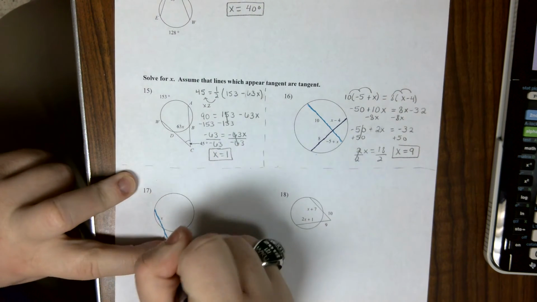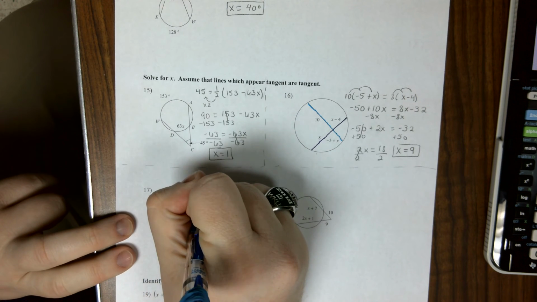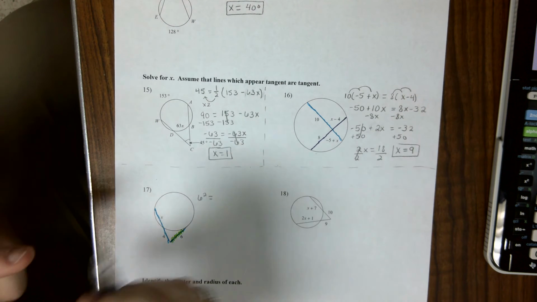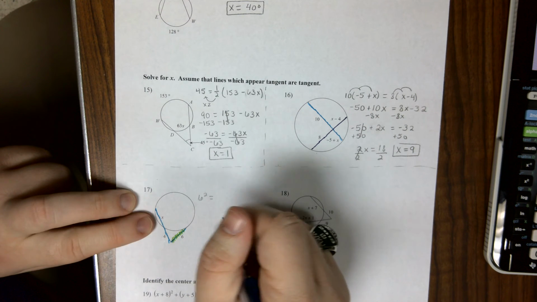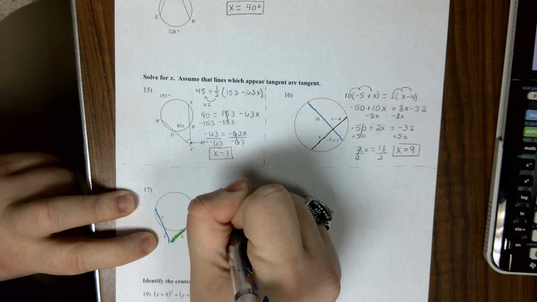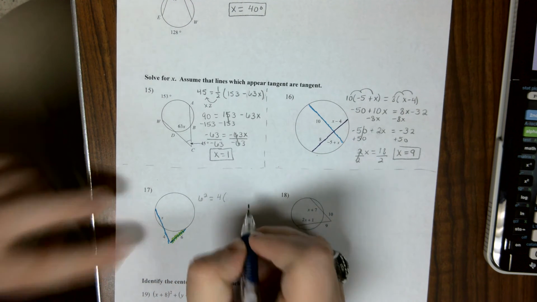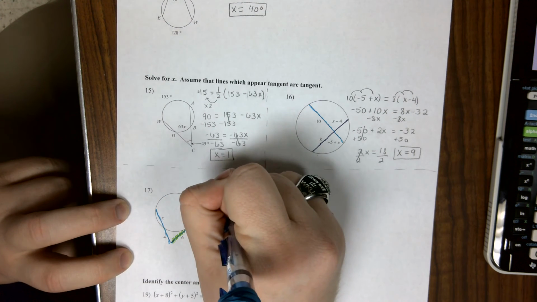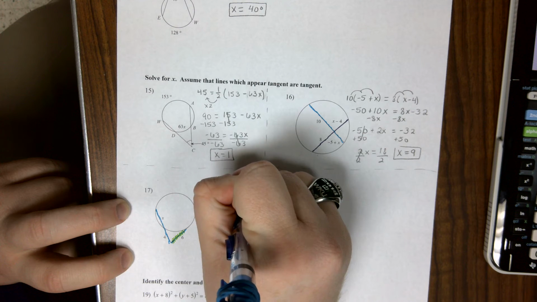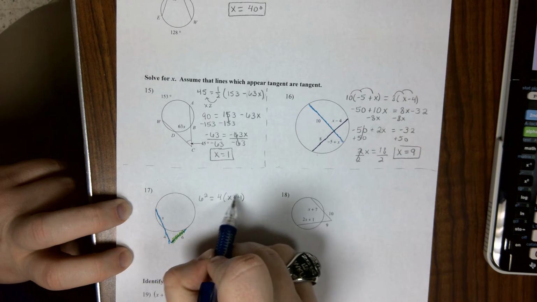When you have one outside and then one that goes through, we do it this way. The outside piece, you square it, multiply it by itself. And then for the other one, you start with outside times. Now what goes in here is the entire segment. So 4 plus x, or I'm going to say x plus 4. So this is outside times the whole thing.